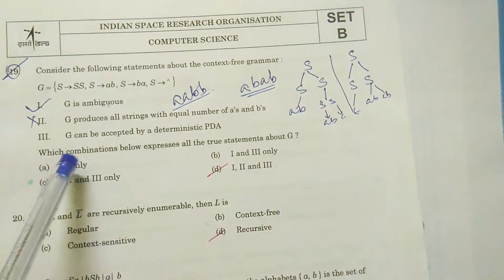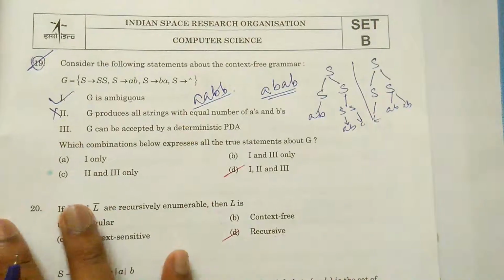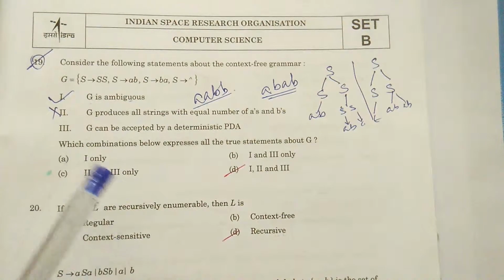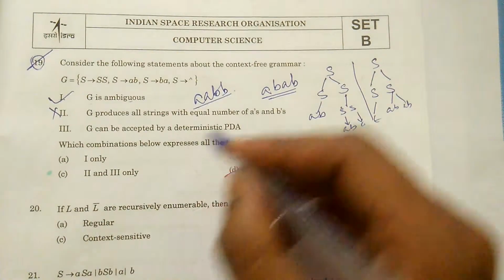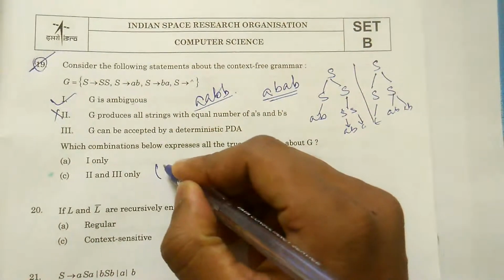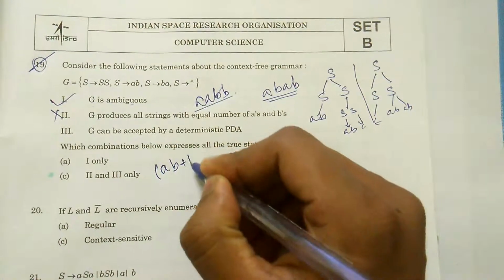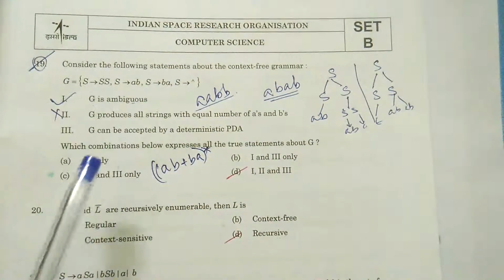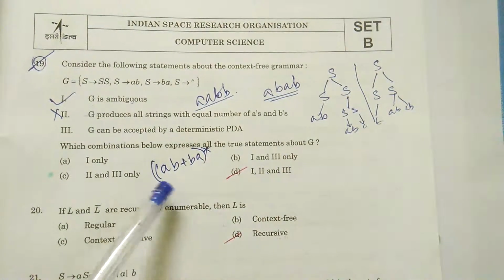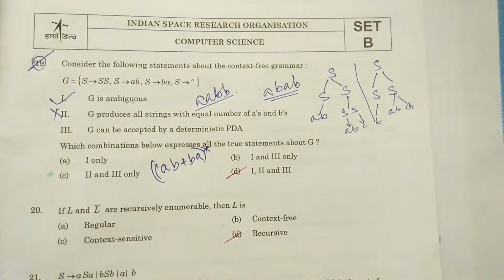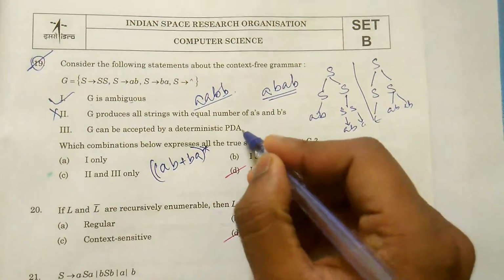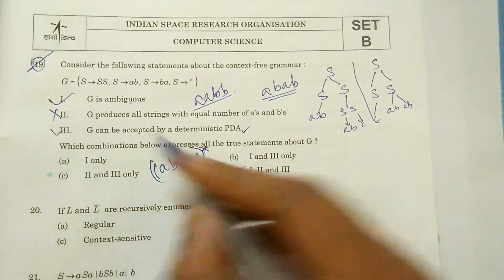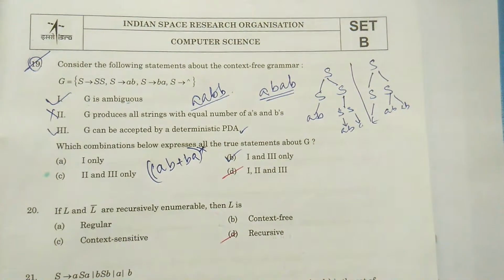G can be accepted by a deterministic PDA. The given grammar G generates the language (AB + BA) whole star, which is regular, and therefore it is a DCFL, and a DCFL can always be accepted by a PDA. So options 1 and 3 are correct, so option B is the correct option for this question. Okay, thank you.